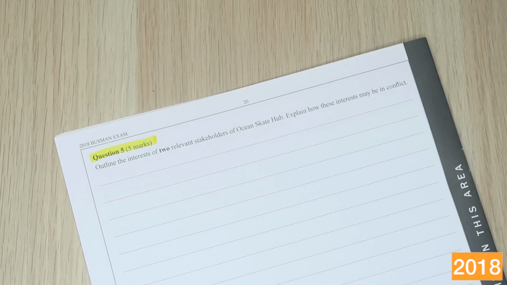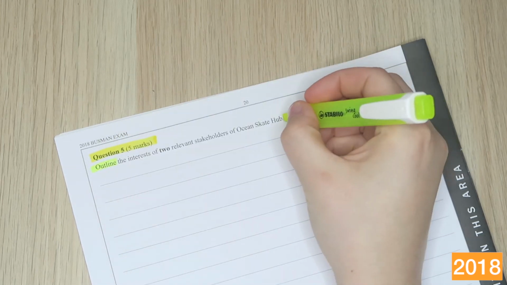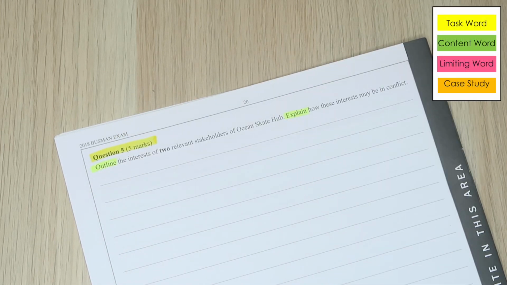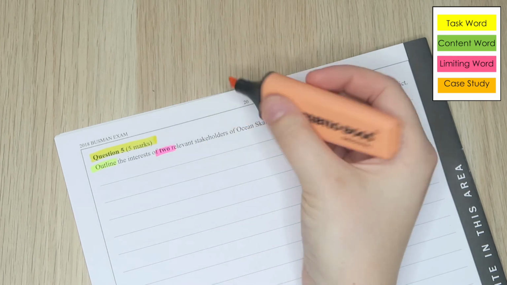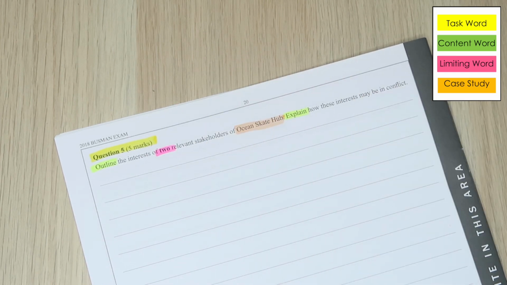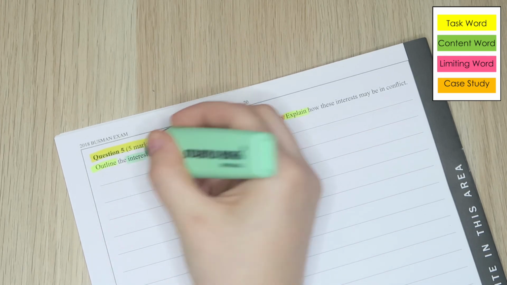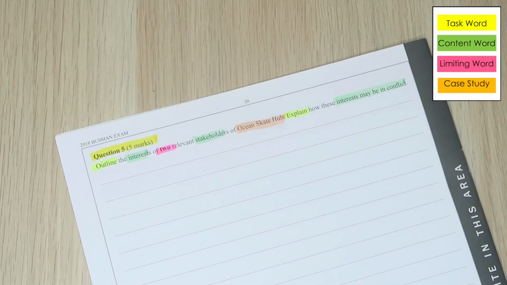Dot point 3, characteristics of stakeholders, did not appear on the 2019 paper, but did in the 2 years prior. In 2018, students were required to outline the interests of 2 relevant stakeholders of Ocean Skate Hub. Explain how these interests may conflict. Using the sentence starters I provided earlier was the easiest structure to obtaining full marks for this question.